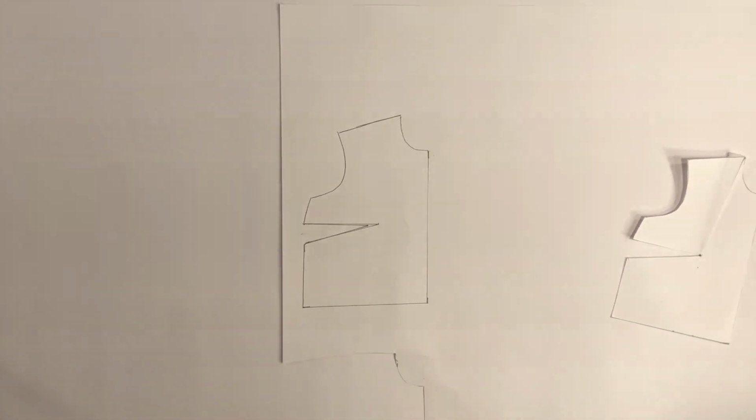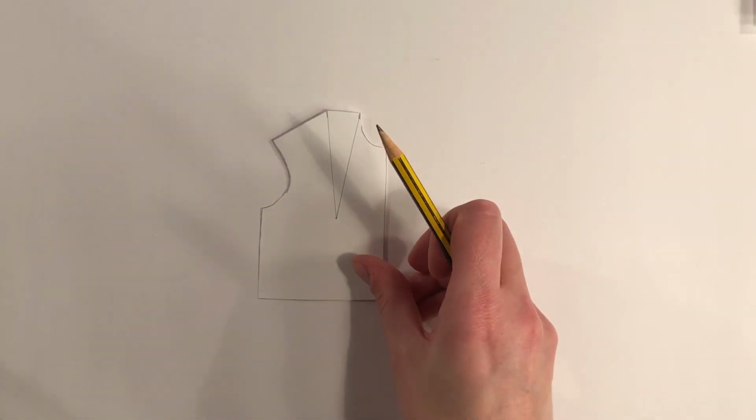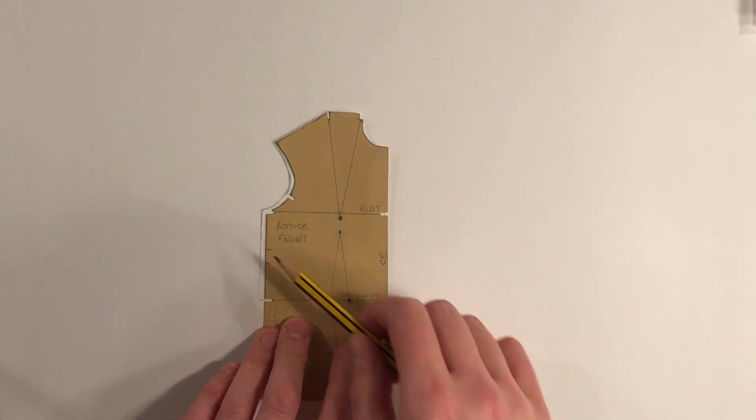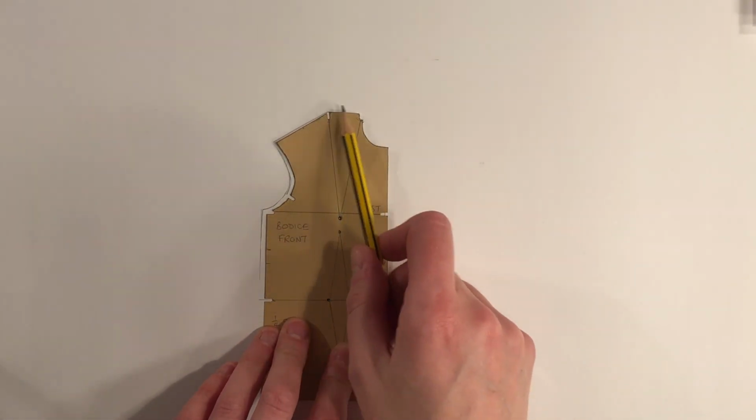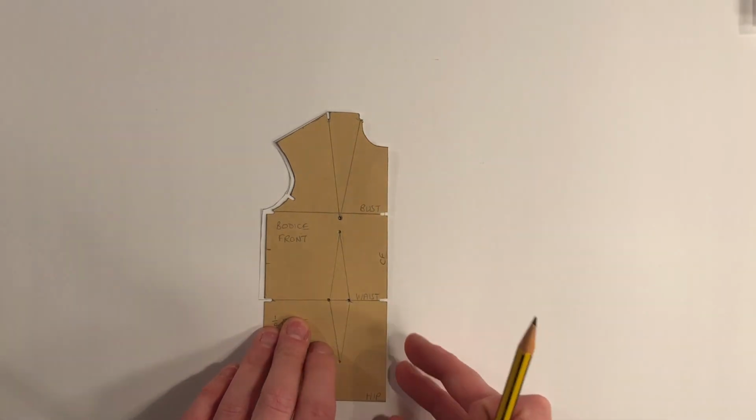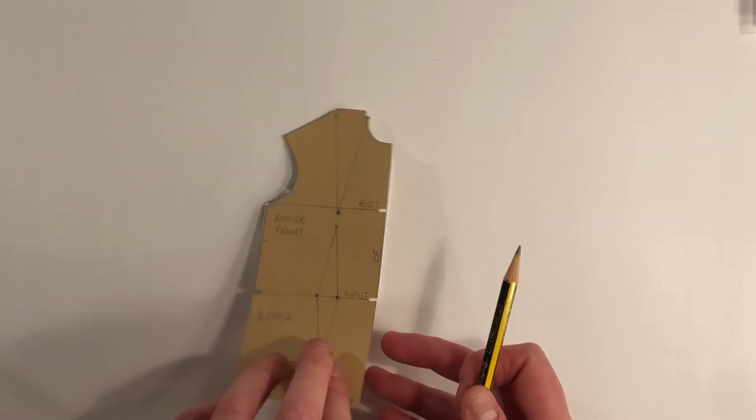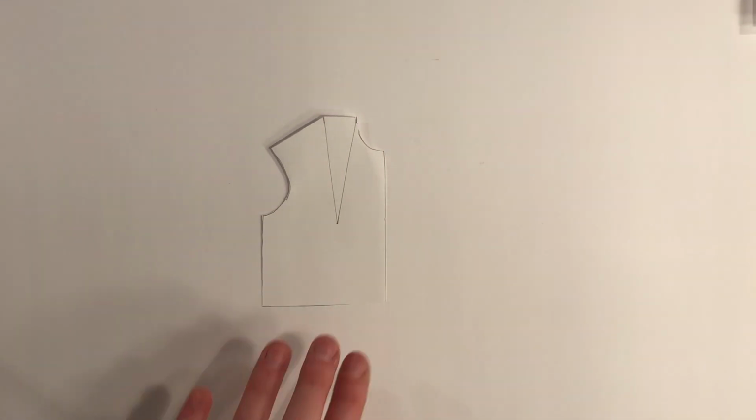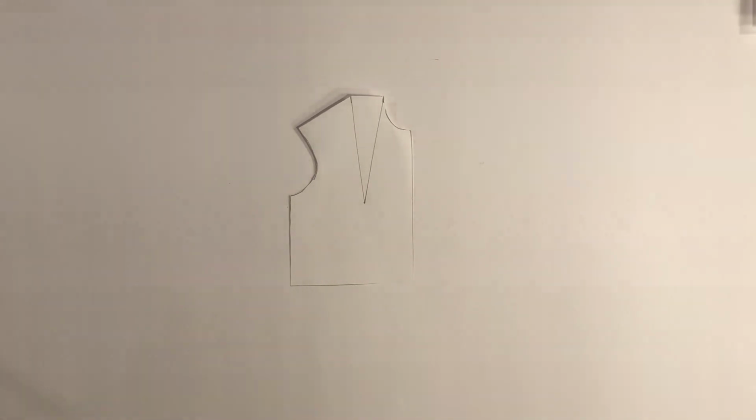I'll show you again moving to a different position. So let's just go back to where we started. So I took my block, I traced around the block, marking in just this dart here, this large bust dart at the top, marking up to the waistline. And that's the dart, the pattern that I've now got.